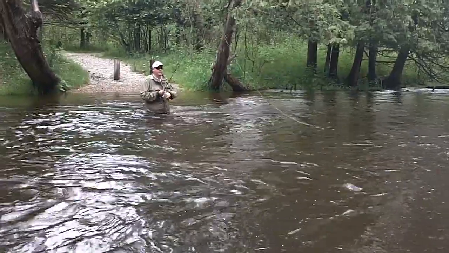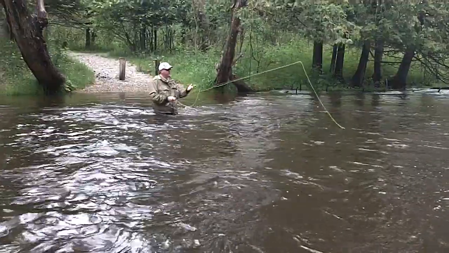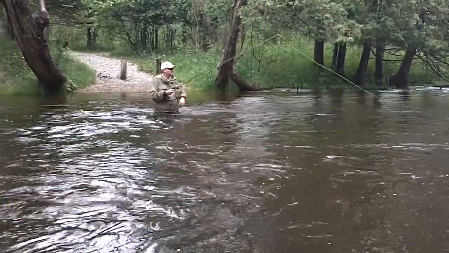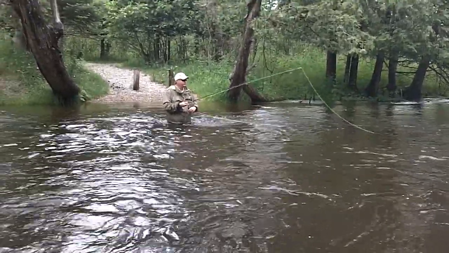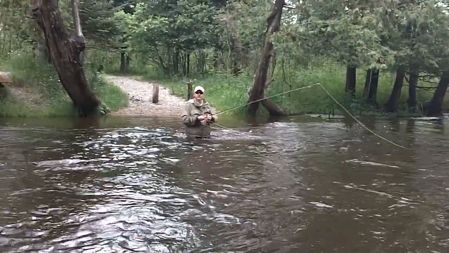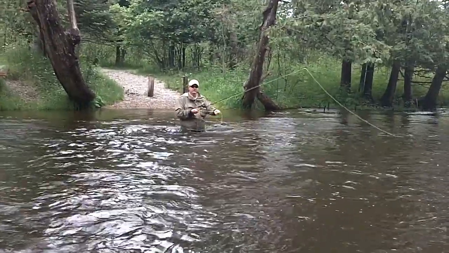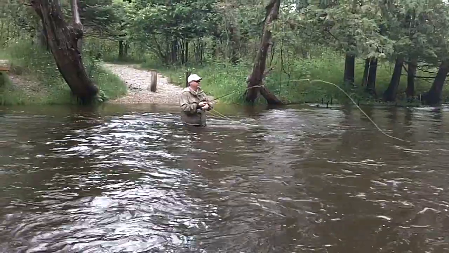So that's mending. Now I've got the fly in the water, the fish comes up, he eats it. If it's a small fish, I'm just going to strip my line in like this and play the fish like this. If it's a big fish, when we hook a fish, we want to get the line under our finger, and we don't want to hold it tight. We want the big fish to be able to pull this line out. So I'm going to get this under my finger, and then I'm going to start reeling.